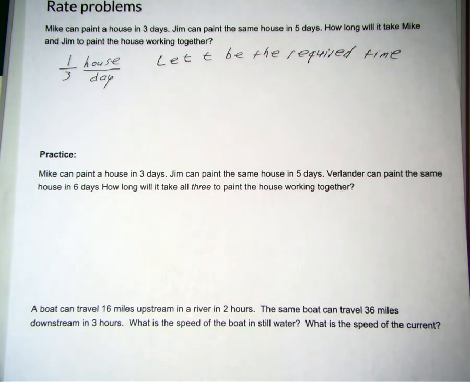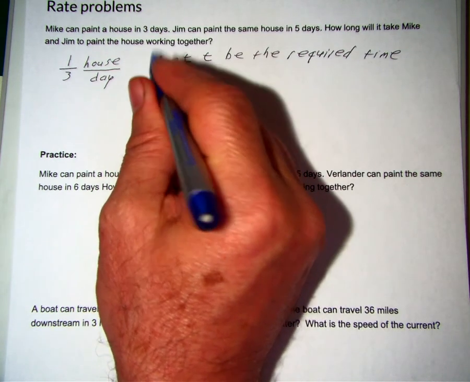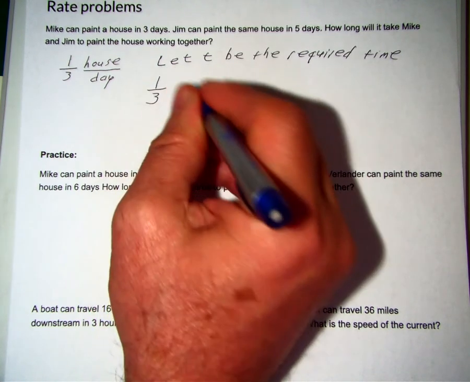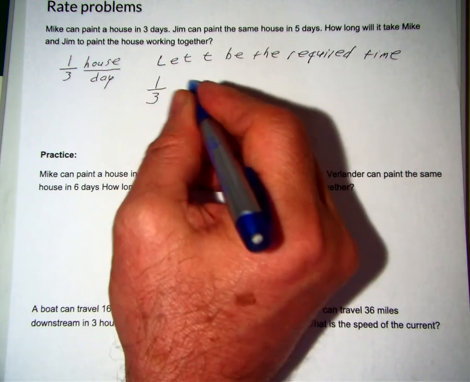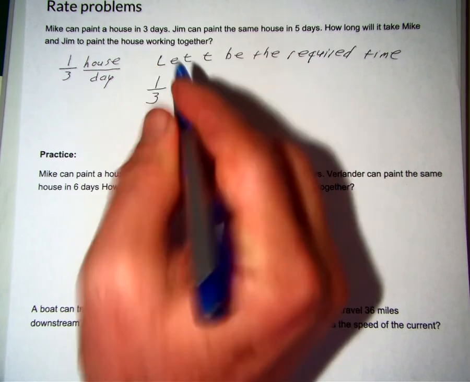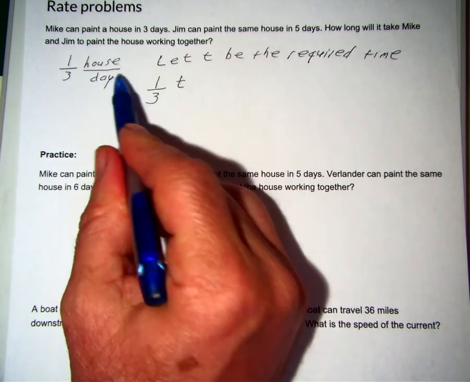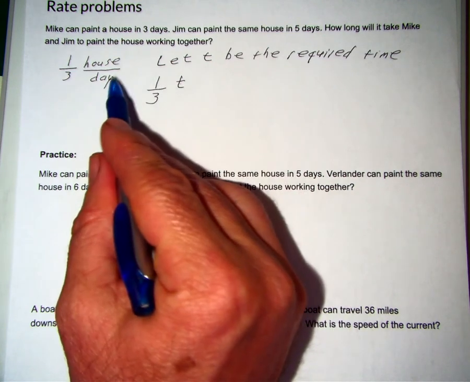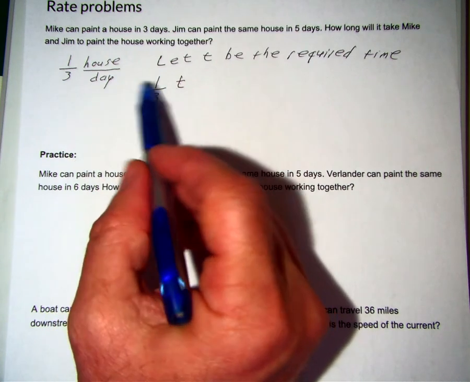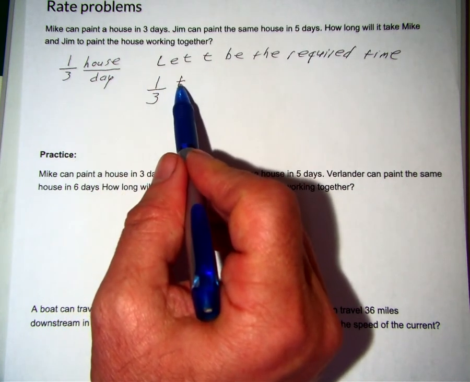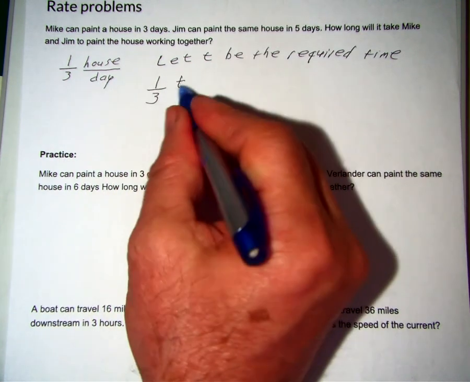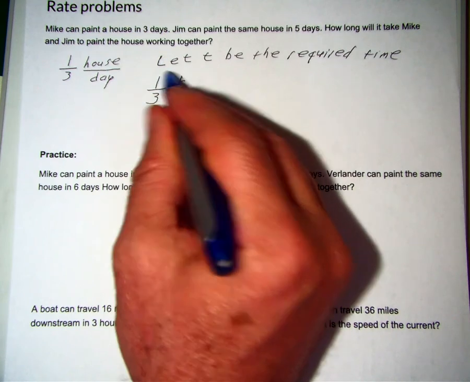we know that rate times time gives you the finished product, right? So what we could do is write it down like this. For Mike, it's 1/3 of a house in a day, times T. Notice how the time units right here would cancel with the day units. The time that we're dealing with is days, not hours. So the day is our unit of time in this particular type of problem. T is in days, and the days would cancel out. This is Mike's contribution to things.